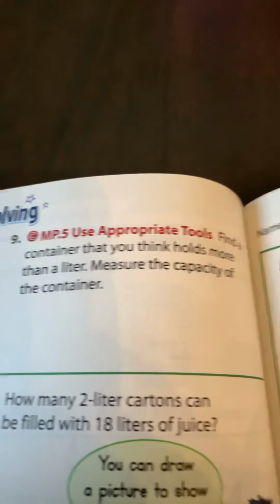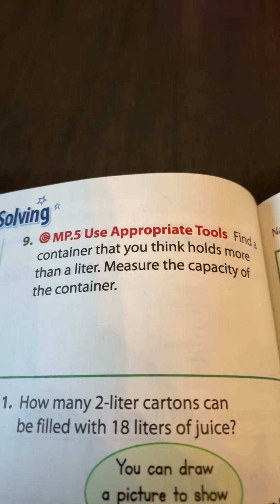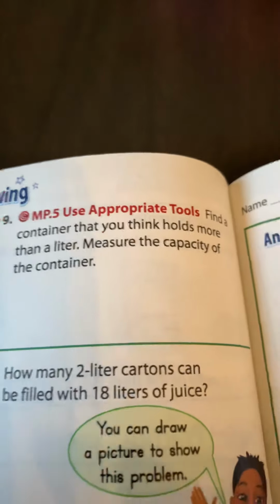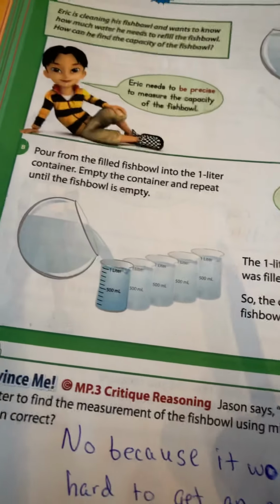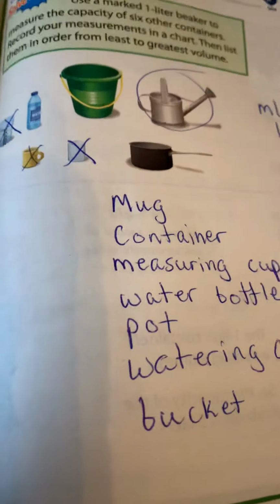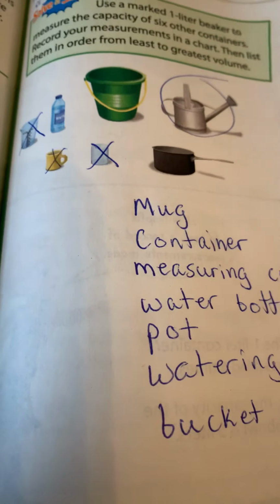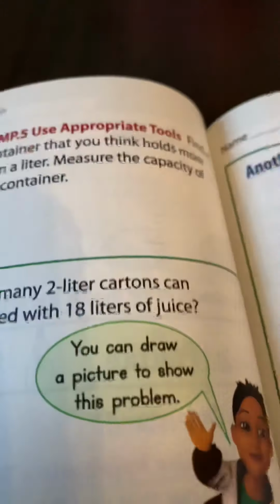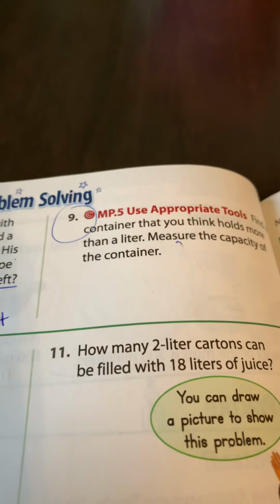Let's do number 9. You guys are going to do on your own. Find a container that you think holds more than 1 liter. Measure the capacity of that container. All right, we talked about what holds more than 1 liter. All right, probably a fishbowl or a bucket or a large pot. I know all of you have a large pot at home. Measure it. All right, let me know what you do. We'll talk about that one in our Zoom meeting on Thursday. So this one on your own, okay? Number 9, I'm going to circle it because you're doing that one on your own.